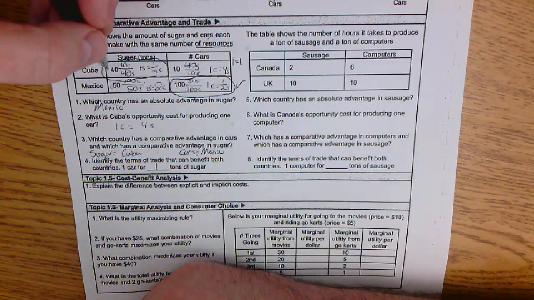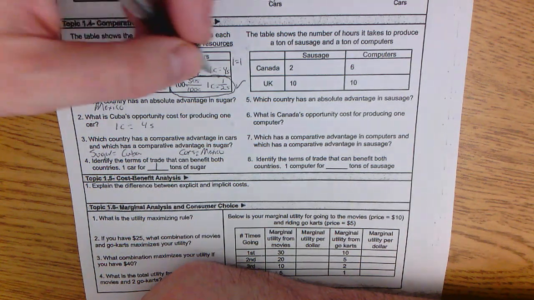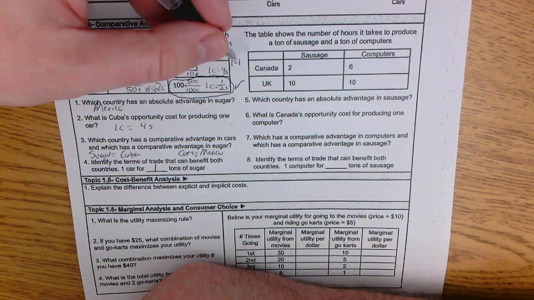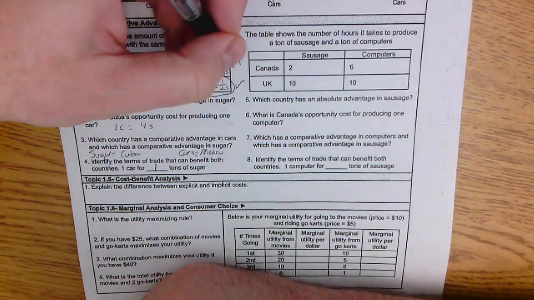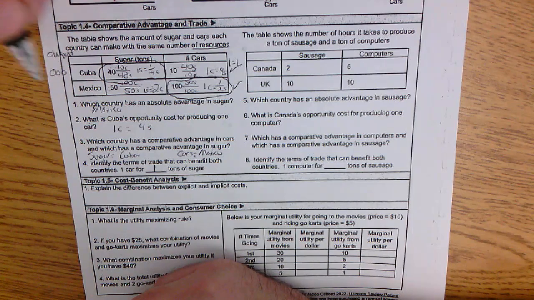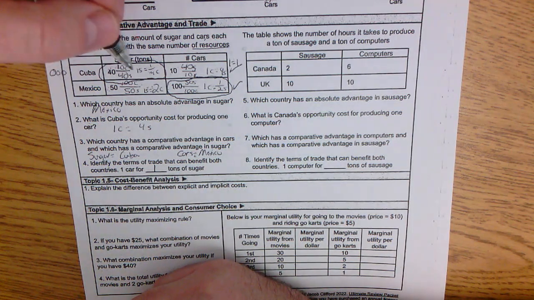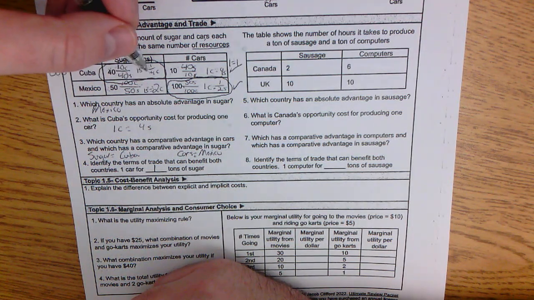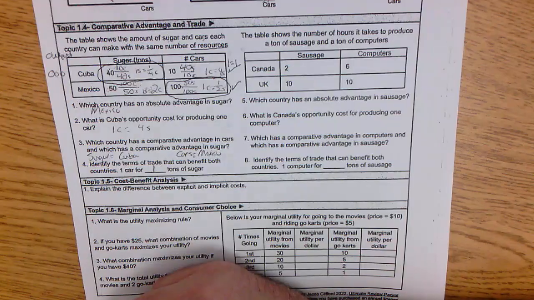Right now, Cuba makes the sugar. If they wanted to make a car, they'd have to give up 4 sugar. Or they can trade and just give up 1. So that deal is good for them too. It makes it cheaper. So when you're looking at that terms of trade, you're picking a side and finding a value between those numbers. I could look at this side as well and say 1 sugar equals 1 car, and that would be the same thing. It should work as well.